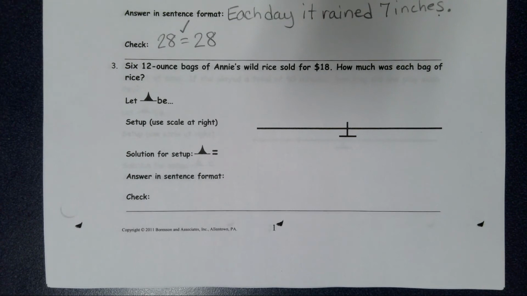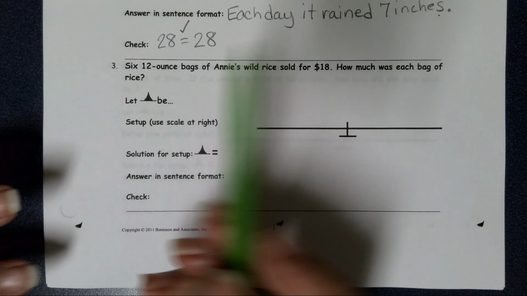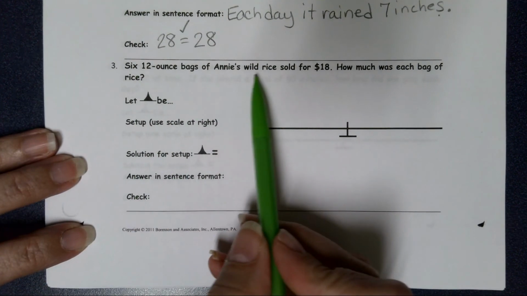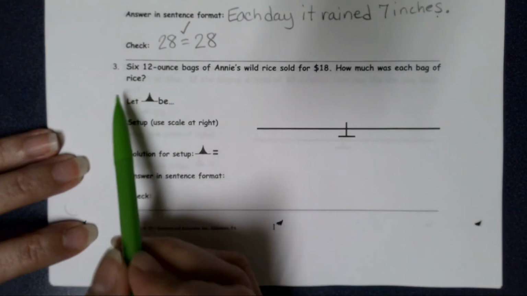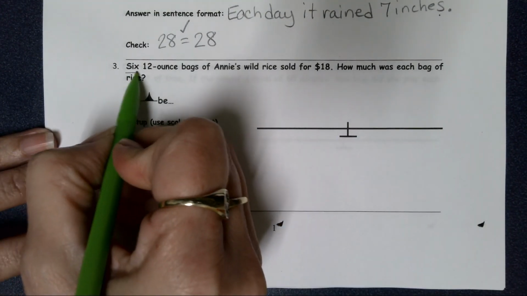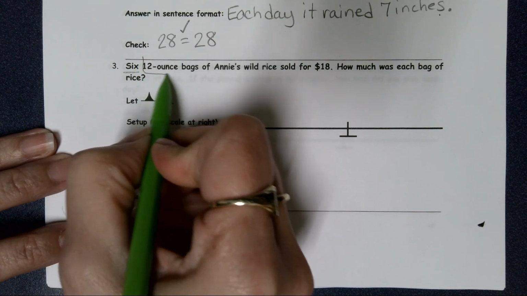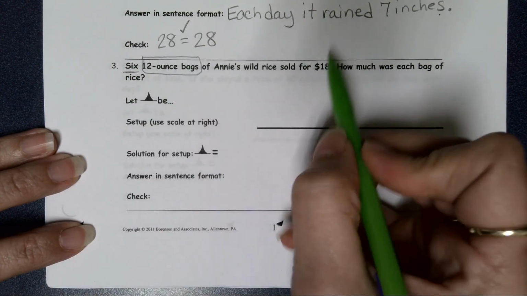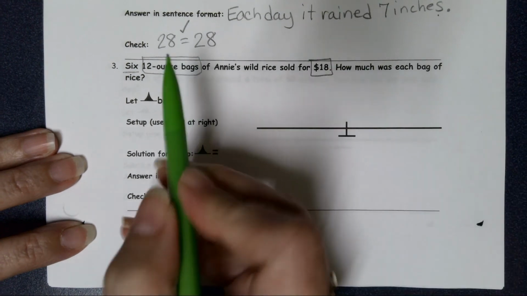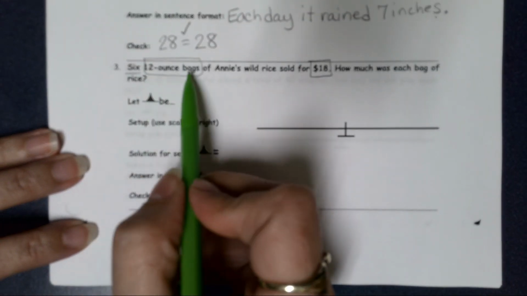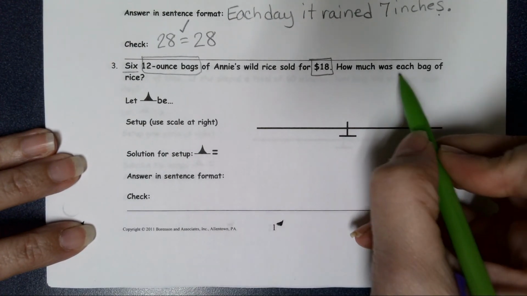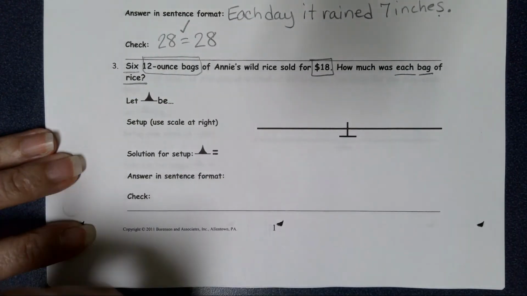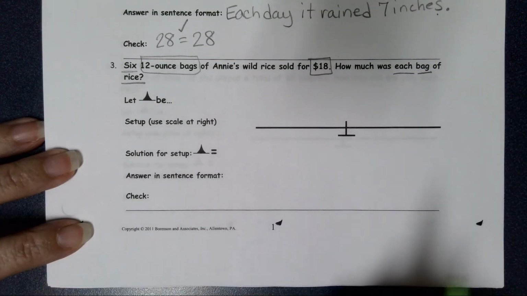Okay, for this last problem, we're looking at 6 12-ounce bags of Annie's wild rice sold for $18. How much was each bag of rice? So I see the number 6. I see 12 ounces, but I'm not sure about that. And I see $18. So 6 12-ounce bags of Annie's wild rice sold for $18. How much was each bag of rice?